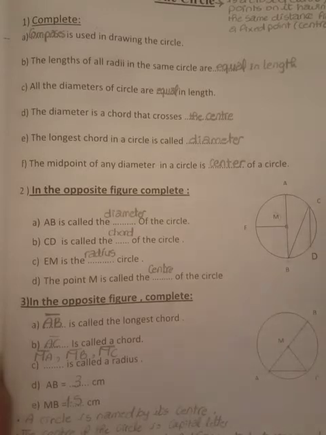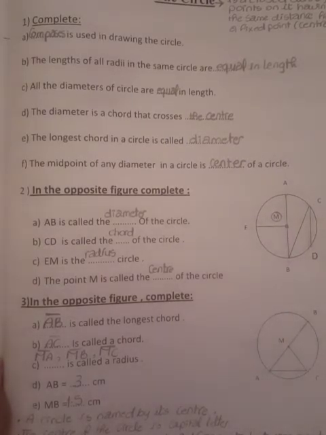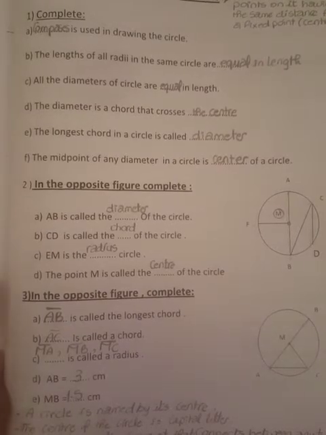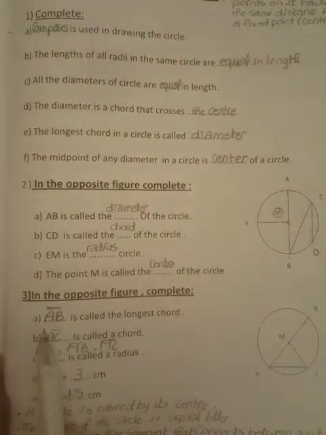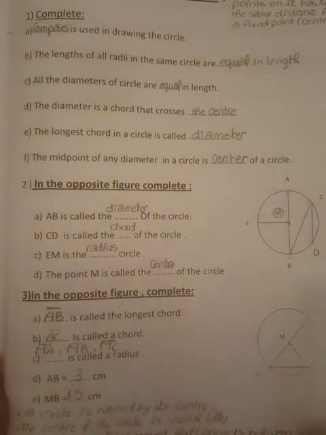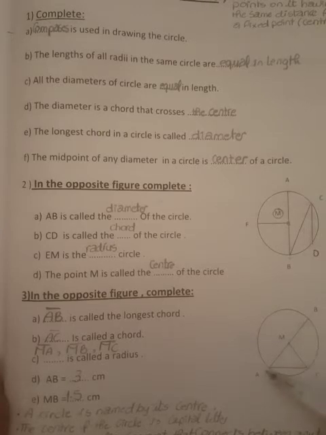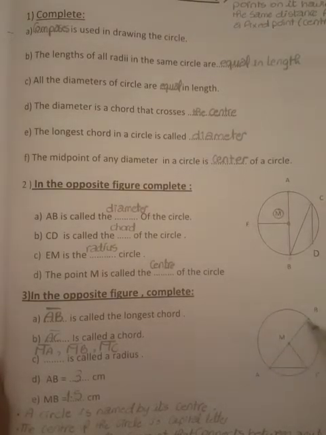The point M is called what? The center of the circle. And this circle is called circle M. Question 3. A. This is called the longest chord. Remember, the longest chord is what? The diameter, which is AB. AB is a diameter, and it is the longest chord of the circle that crosses the center.